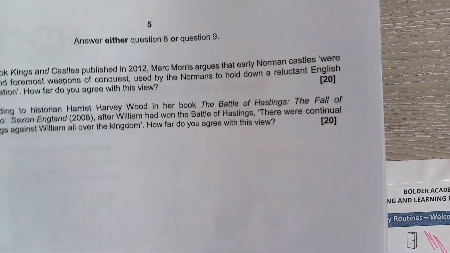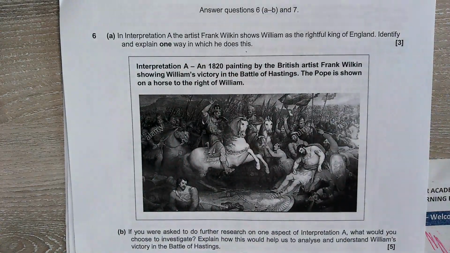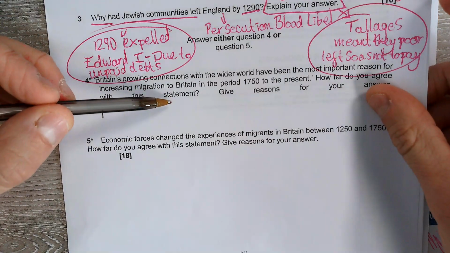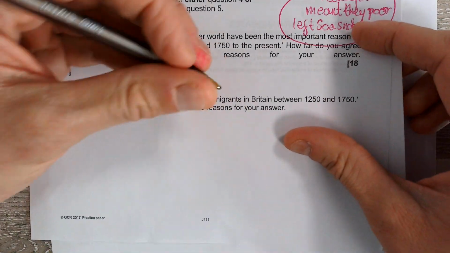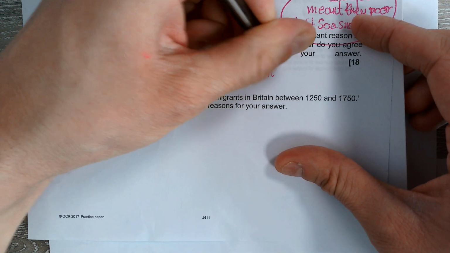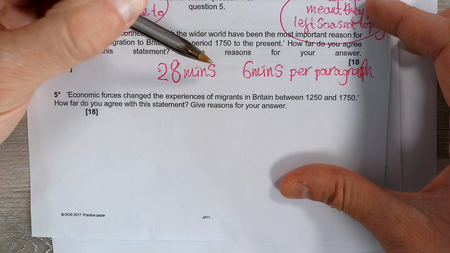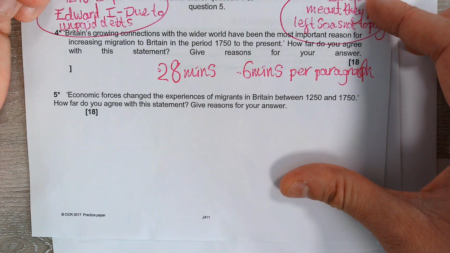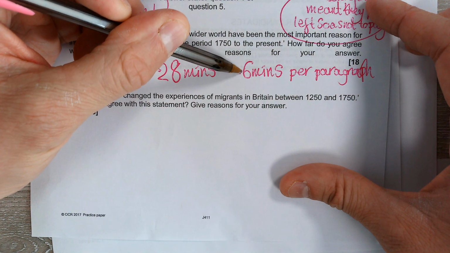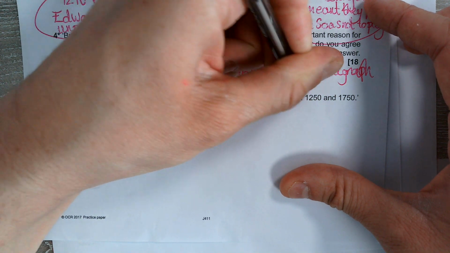It's only when you get onto the final question, which is another how far do you agree with this view question, that we're going to alter that, okay? In fact, I should have told you on the last question, let's go back to that very quickly. On the how far do you agree question, you are going to aim for 28 minutes. So you're still shooting for 6 minutes a paragraph. If you're aiming for a level 9, you're going to have to write your paragraphs a bit quicker, so I would shoot for 5 minutes per paragraph.